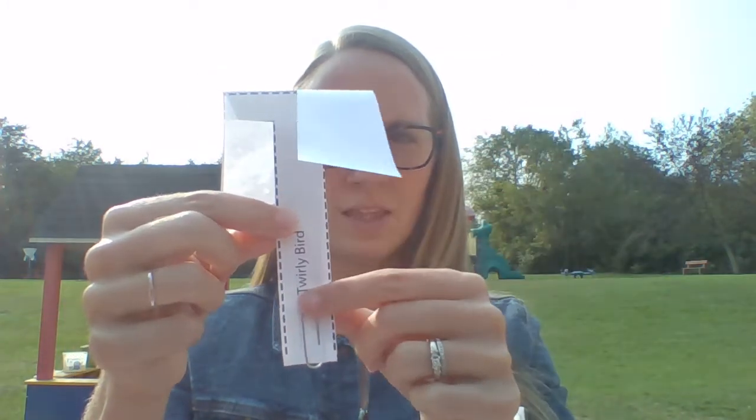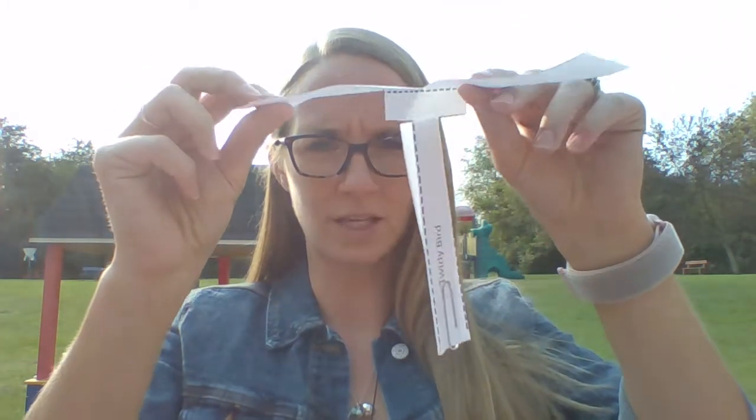We made a Twirlybird system. And we've been talking a lot about systems in science. And remember, systems are parts that work together to do something. So when I'm looking at the parts of my standard Twirlybird, I've got the body, the paper clip, which is kind of the weight that helps to pull it down, and the wings. And all of those work together to make it fly.